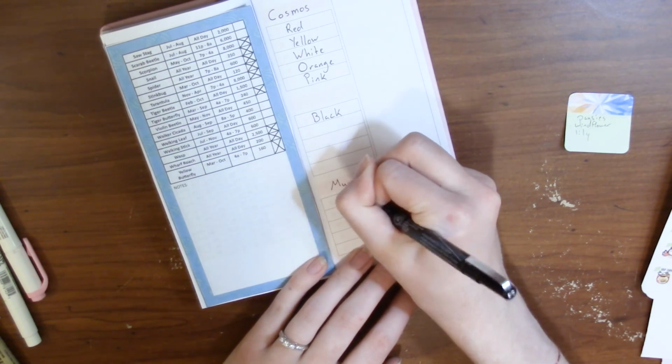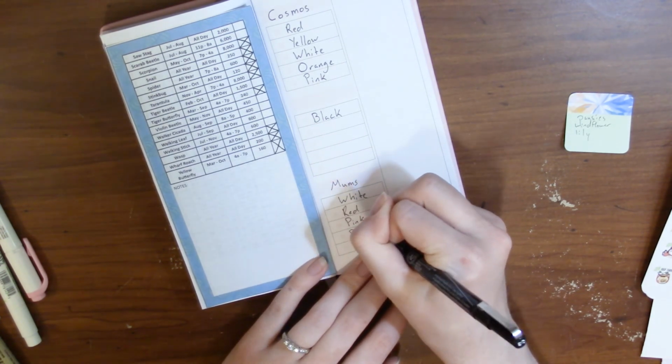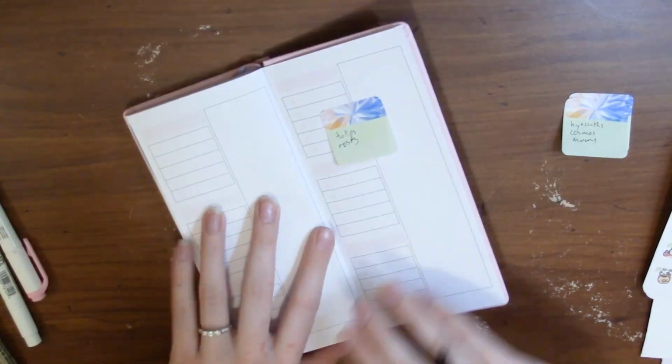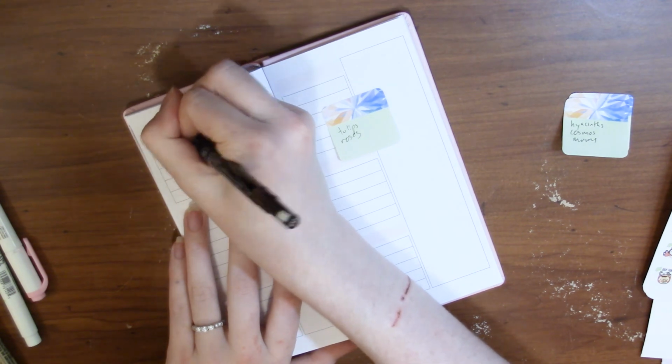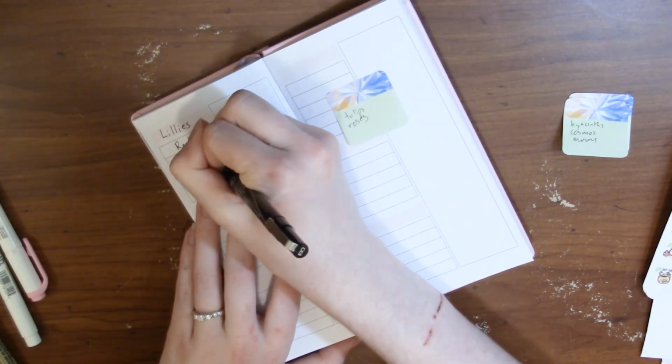So for the sidebar, I'm not quite sure exactly how I'm going to do it on these pages. I might just end up drawing the flowers in and coloring them in with their respective colors. I'm not quite sure, but I think that's how it's going to go.